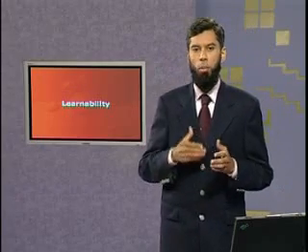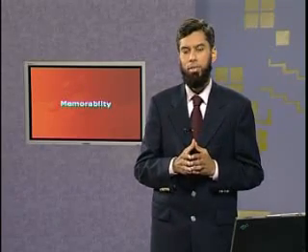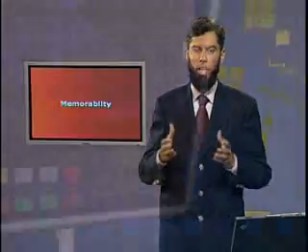And lastly, memorability. Once you have learned how to use a system, a software, an interface, how easy is it to recall that? How easy is it for you to use that device again once you have learned it initially? So these are some usability goals.